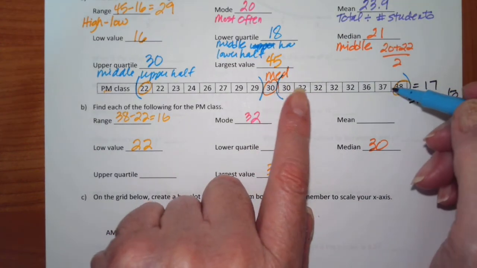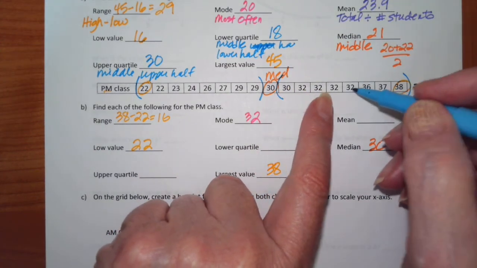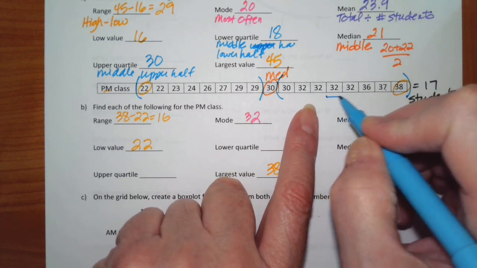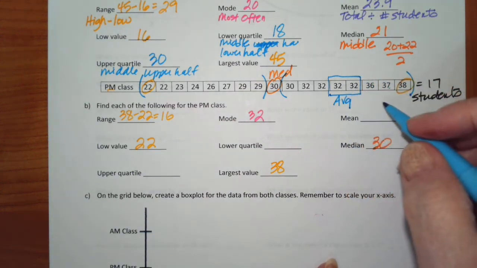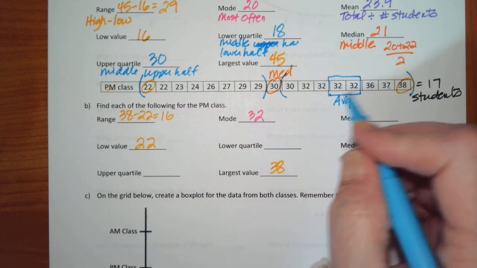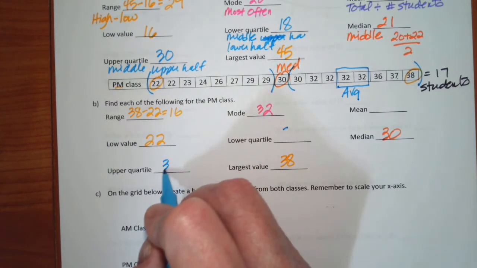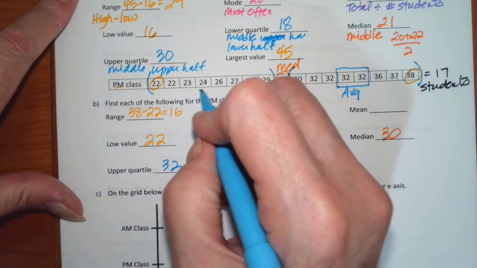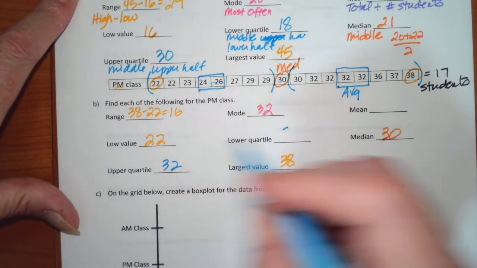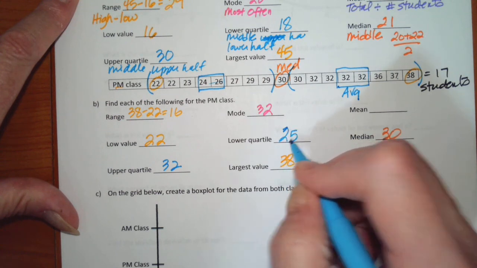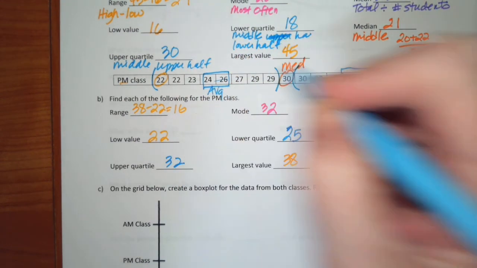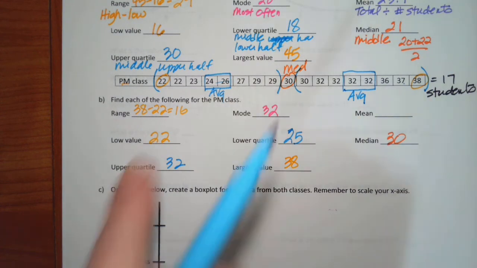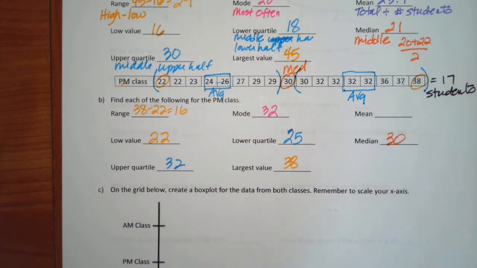If I count in, my upper quartile is going to be the average. 32 plus 32, the average of those is 32. If I go in here, the average of 24 and 26 is 25, so I'm going to average those. Now the mean: I'm just going to add them all up and divide by 17, and when I do that, I get 29.5.